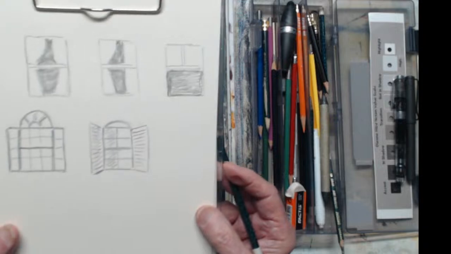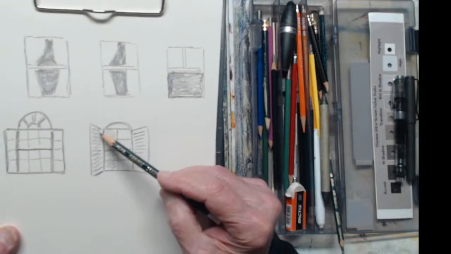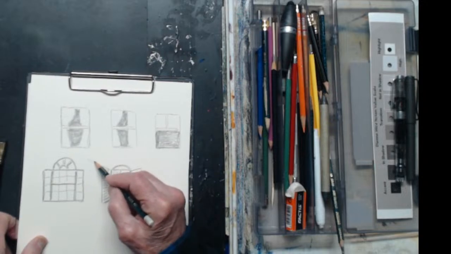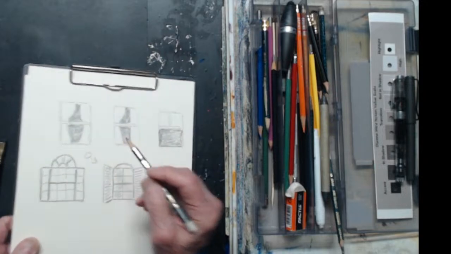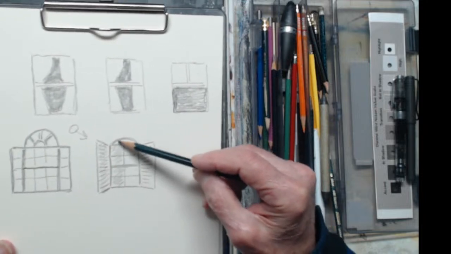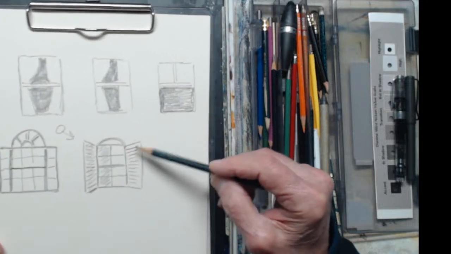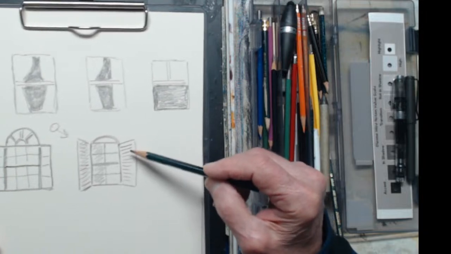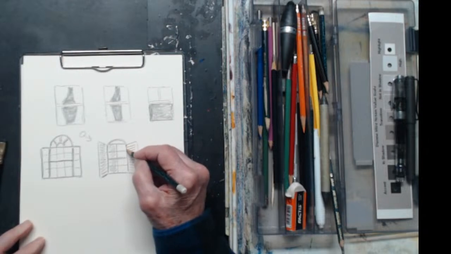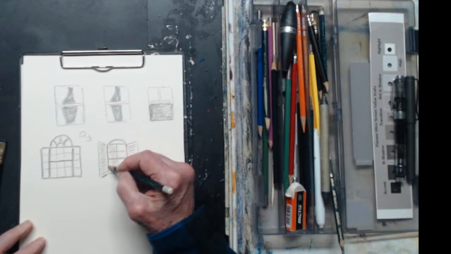So what you'd have, then you think about your shading. You'd have a shading here with the light coming from this direction. The light coming from this direction, this might be in shadow, and then this would be a little shadow on your window, and then this part of the window would be in light. So there's the shading effect that you can play with.